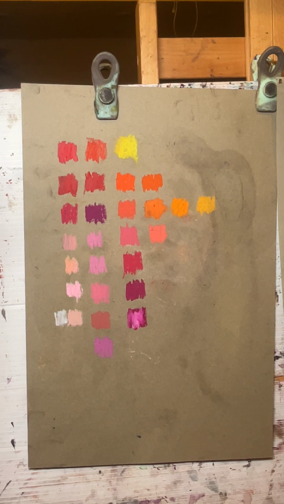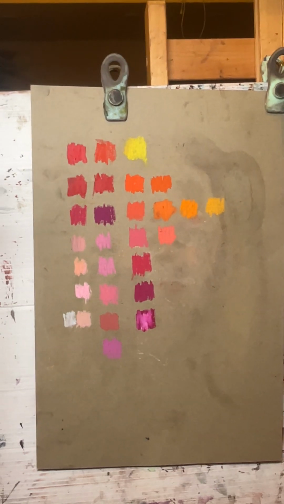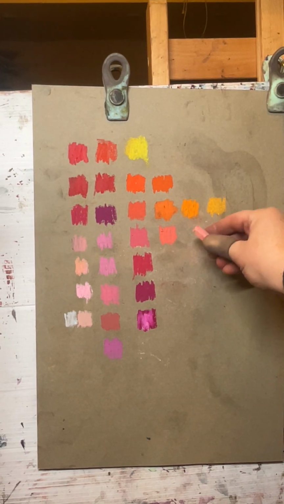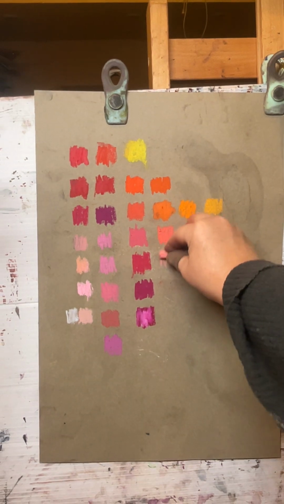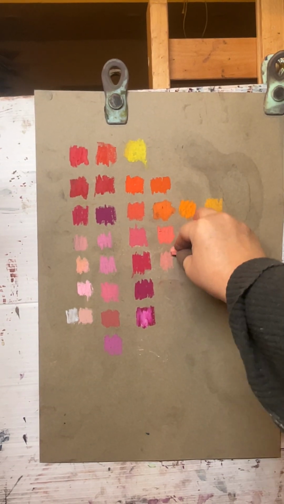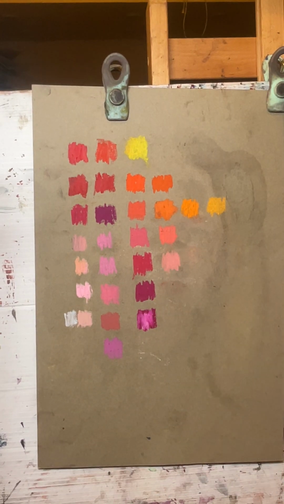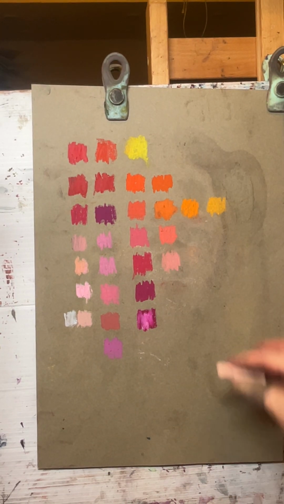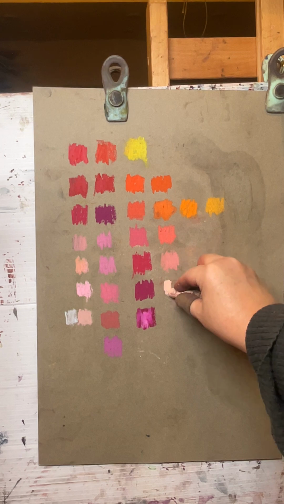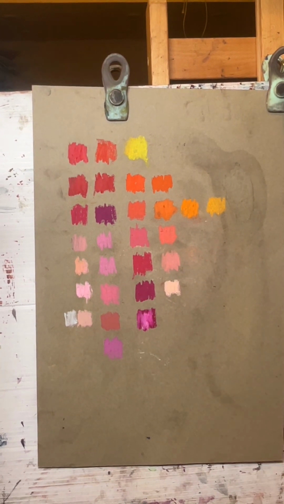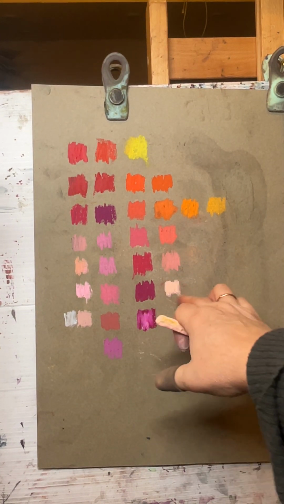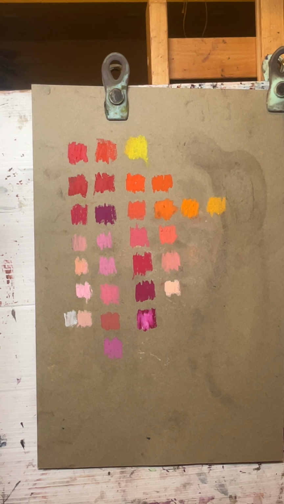Okay, and then I'll move towards yellows. I'll still show some pinks here, which is light but still warm pink. And this is a very light value. It's a great color.